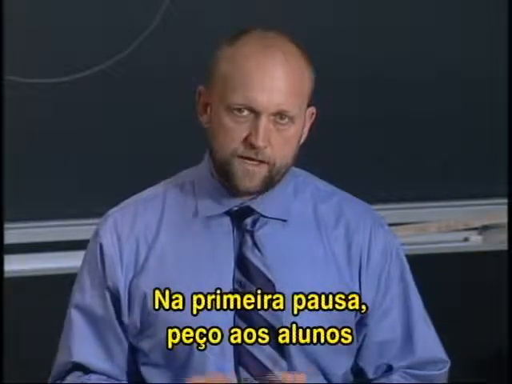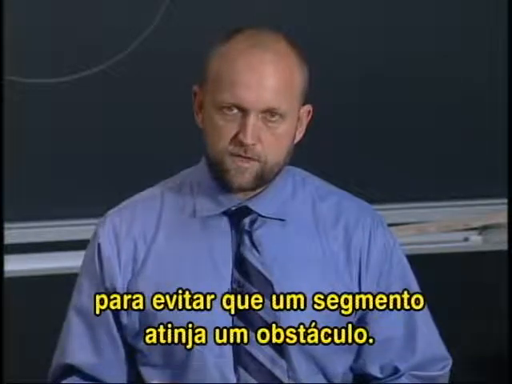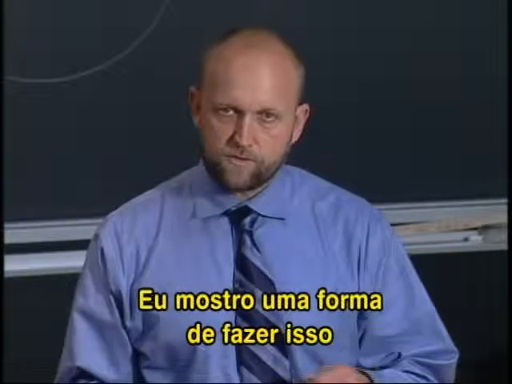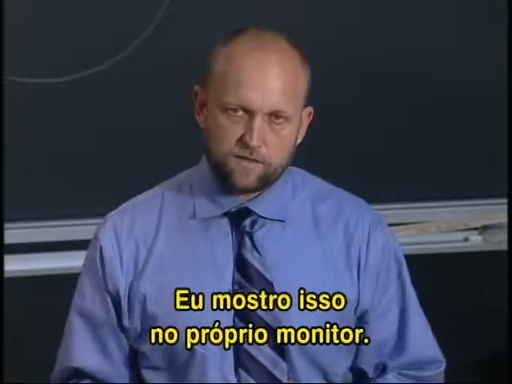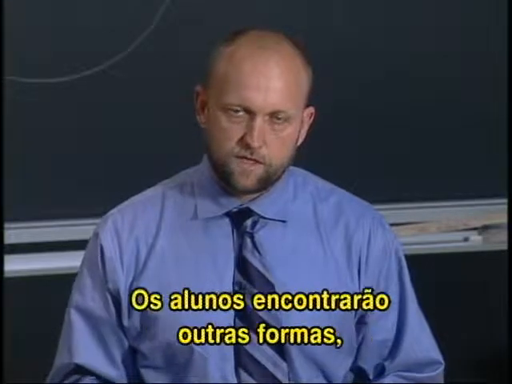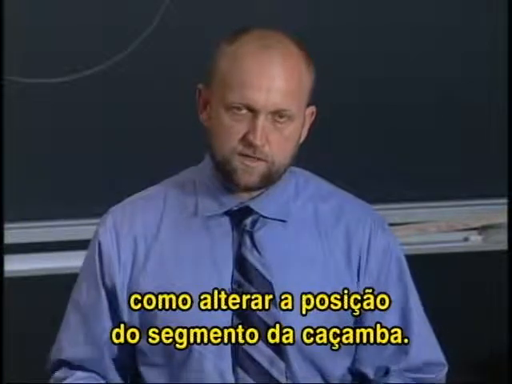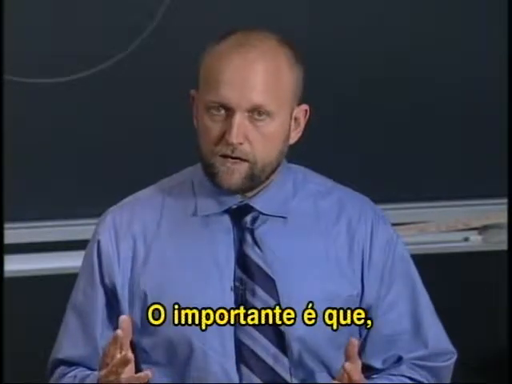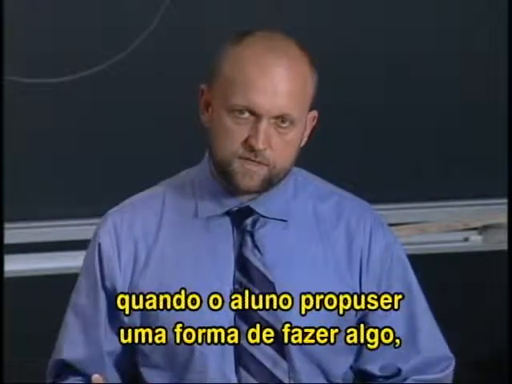In the first pause, I ask the students to consider ways to modify a mechanism so that you can avoid one link hitting an obstacle. And I show one way to do it by changing the shape of a link. I show that in the video module itself. Now, your students will find other ways to do it, such as changing the position of the link on the dump truck bed.